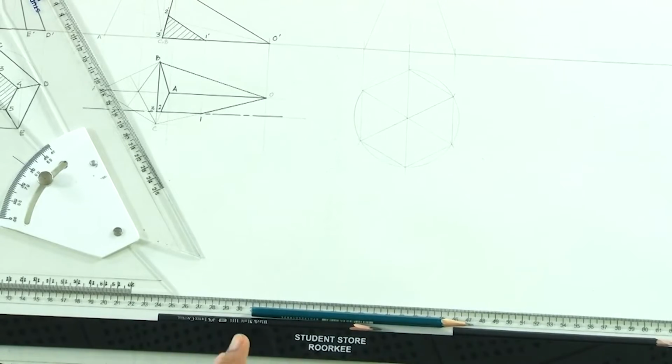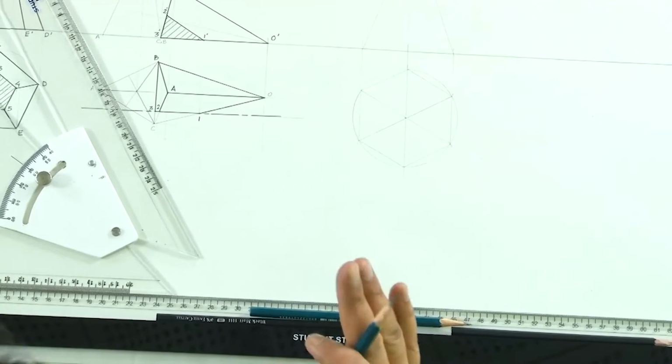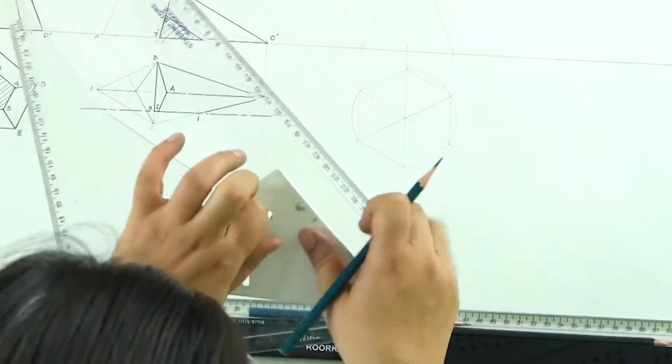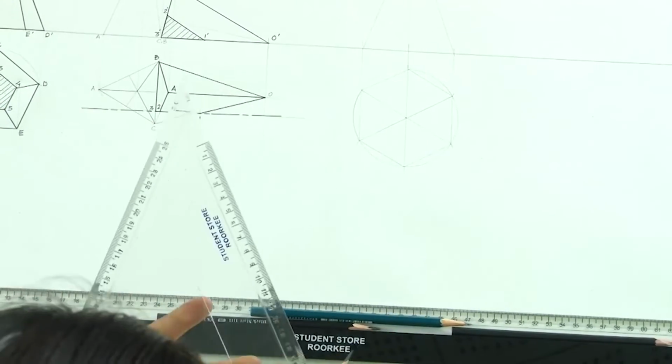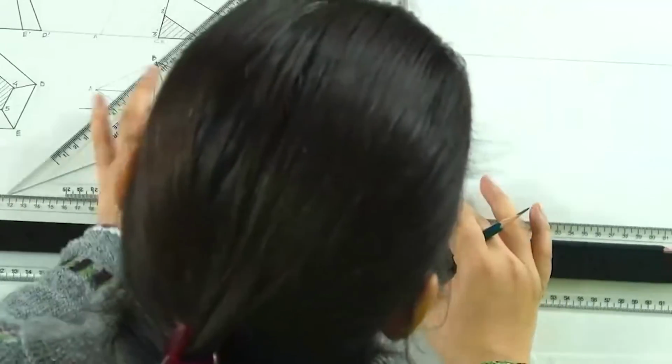Now, let us assume that this pyramid is being cut by a plane which is inclined to HP and perpendicular to VP. So, assuming that this plane is, say, at an angle of 45 degrees and it is cutting the axis at the midpoint.